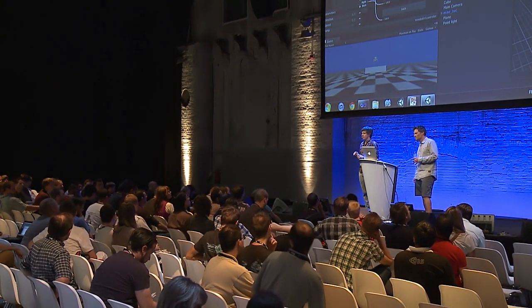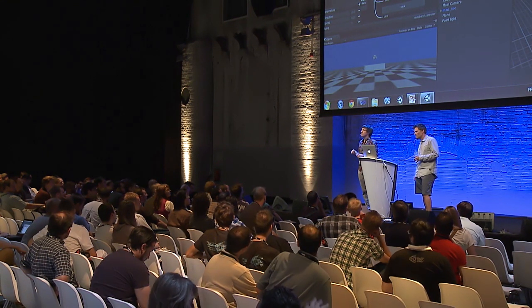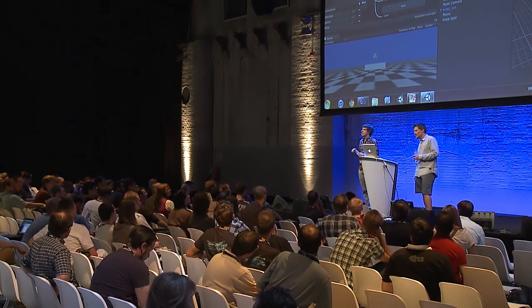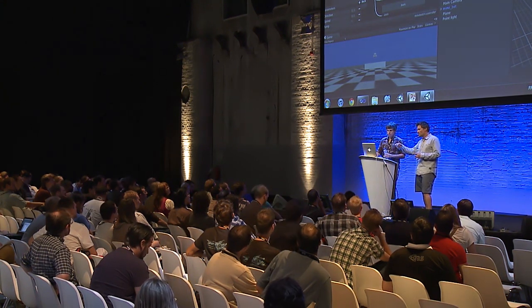I really loved it. But is there any place in this system for additive animations? Additive animations? Yes. Okay, when you add a layer, you can set a body mask, but you can also specify if it's an override layer or an additive layer. Okay, thank you.